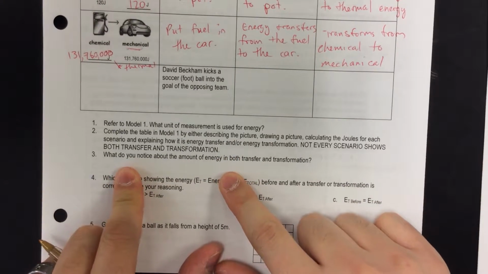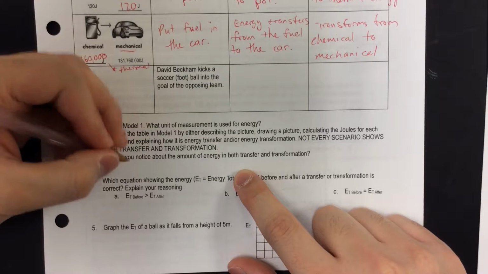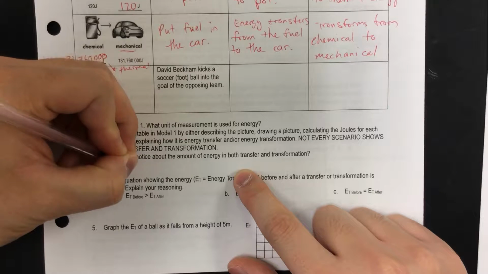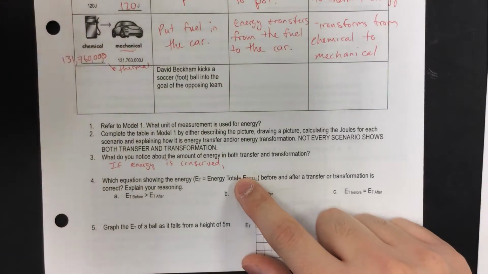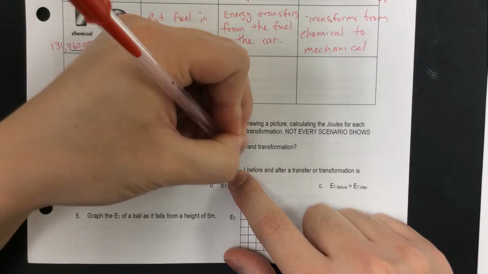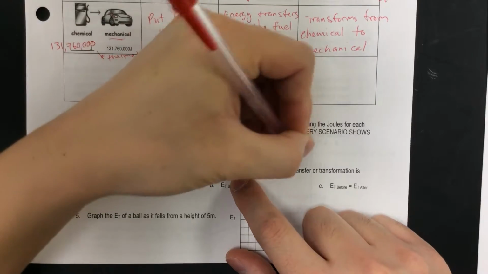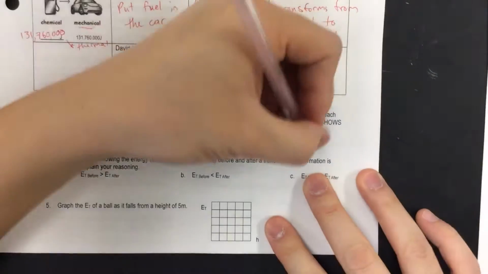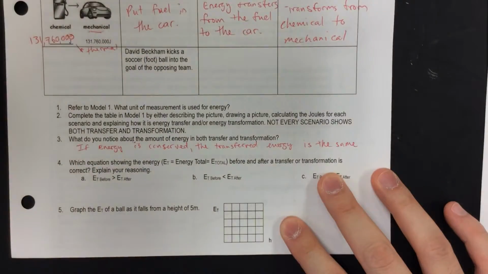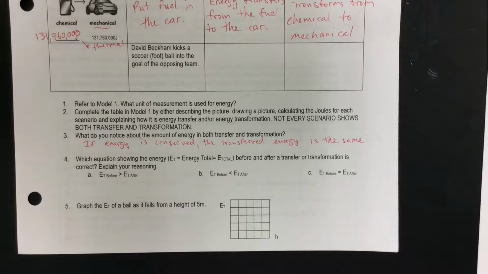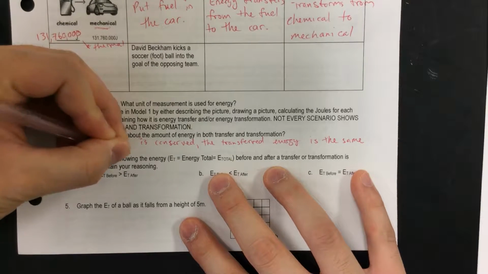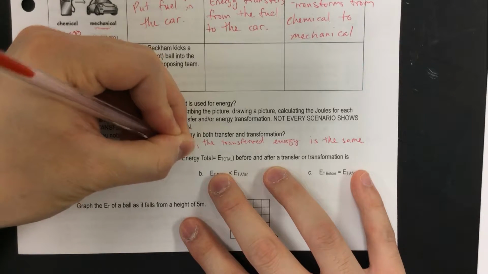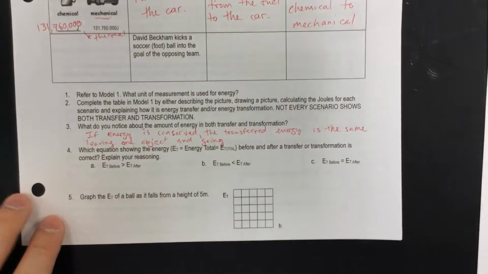So generally speaking, let's see. What do you notice about the amount of energy in both transfer and transformation? If energy is conserved, the transferred energy is the same. What I mean by the same is you have the same amount coming out of the object and going into the other object, right? So transferred energy is the same, leaving one object and going into another. Sorry, if you can see that too.